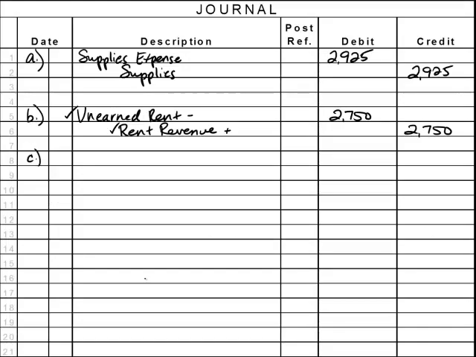So to book that, debit wages expense, $2,500, and credit wages payable, $2,500. Now, this adds to the expense and also adds to the payable. Okay, a debit adds to expense, a credit adds to payable.